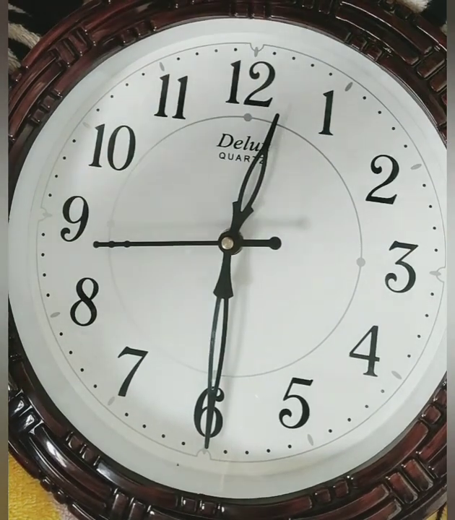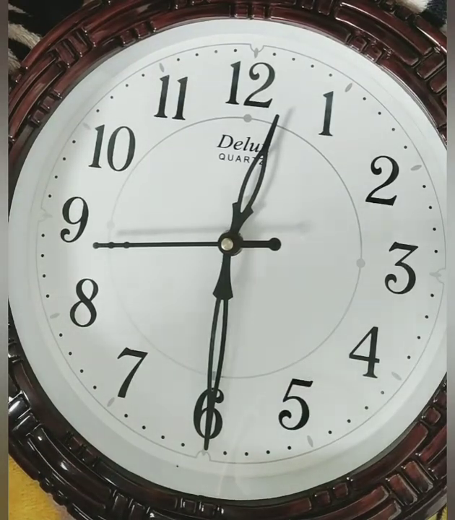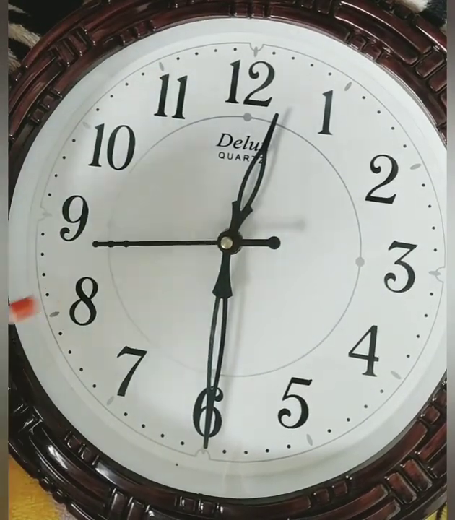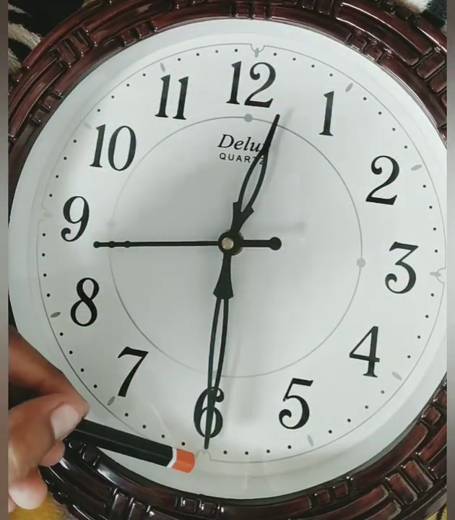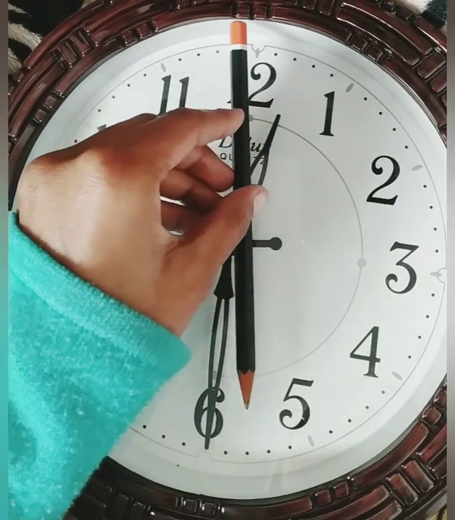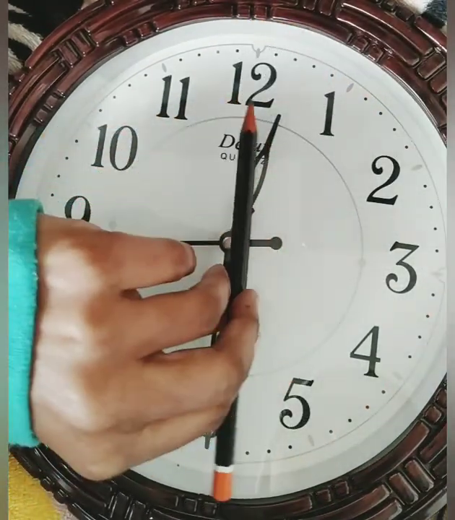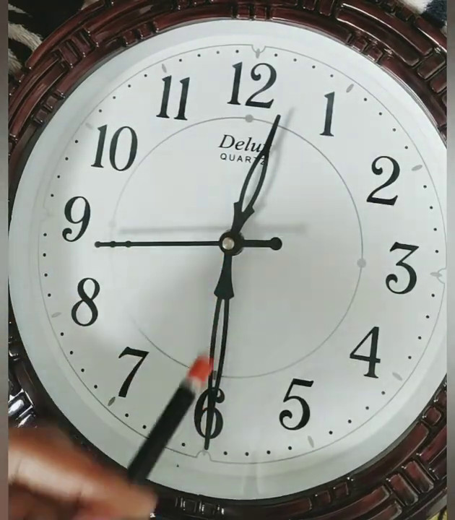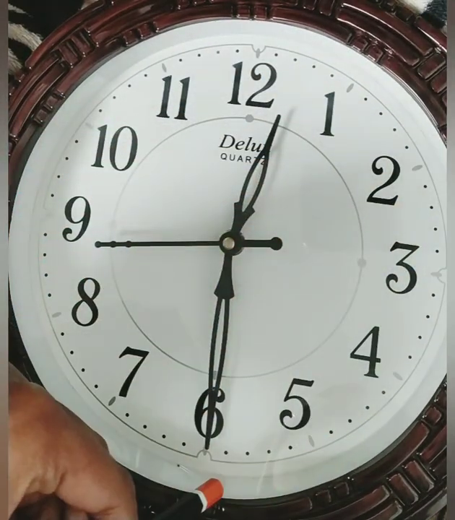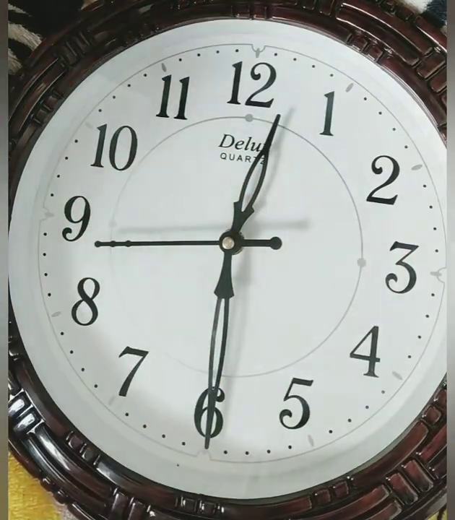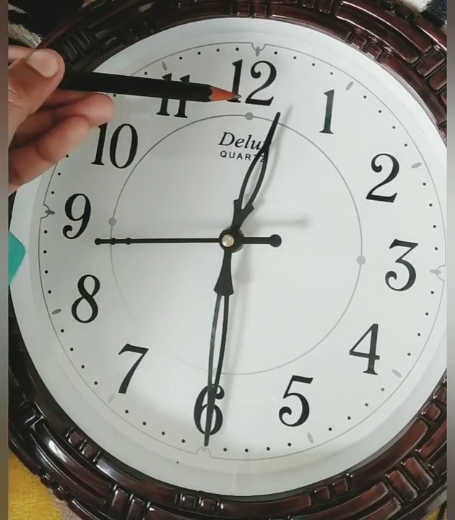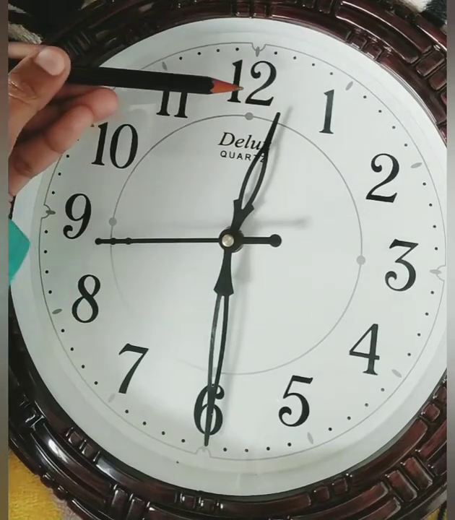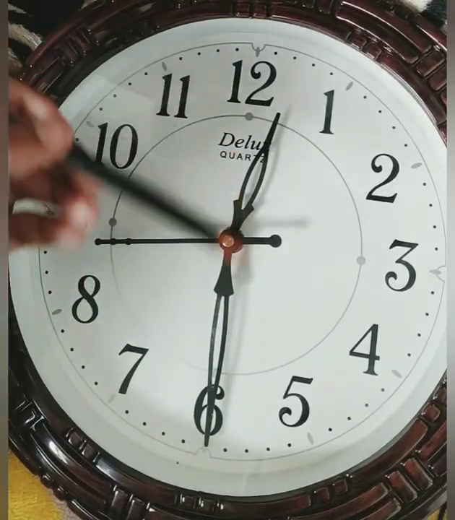You know why here I am saying half past? Because you can see here, if this is a full circle, and the big hand starts moving from the 12 and now it is on the 6, the big hand completed half a circle. So that's why here I am saying the time is half past. So you can read it half past 12.